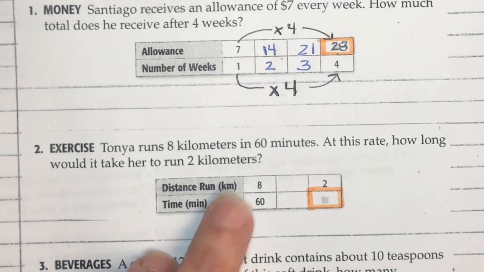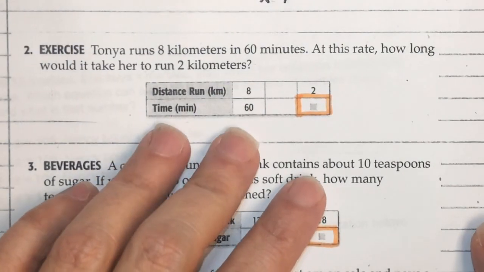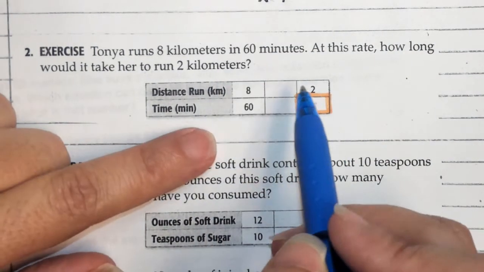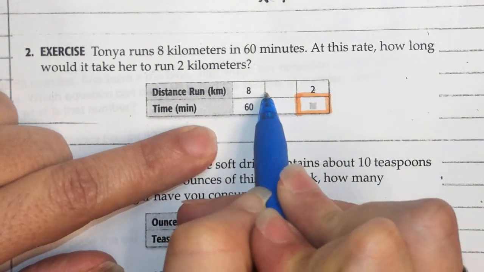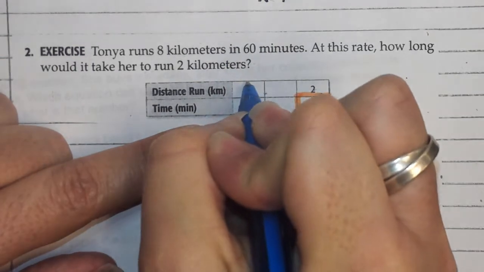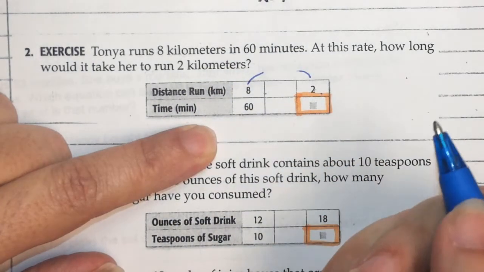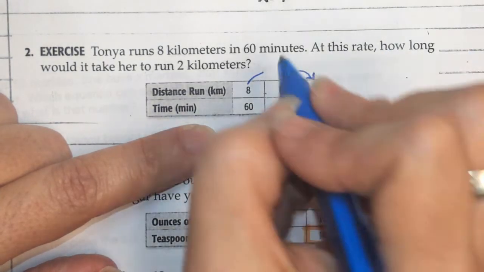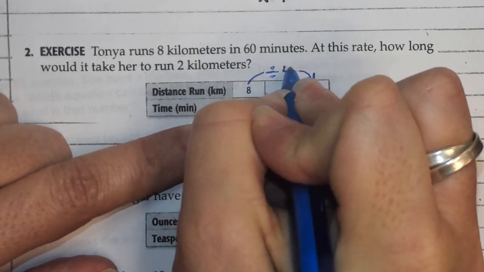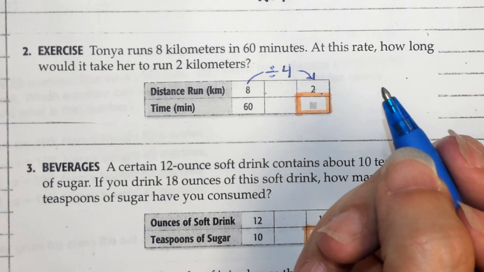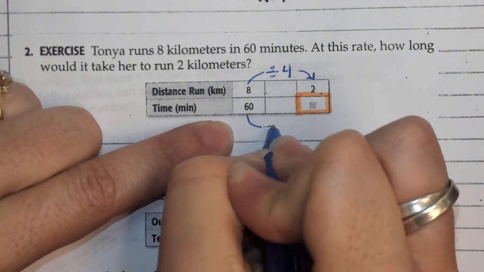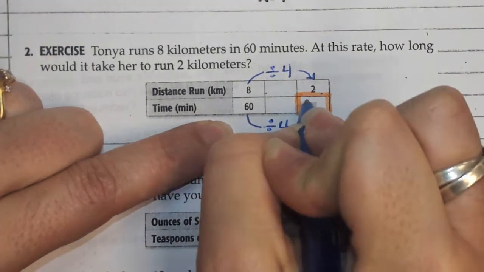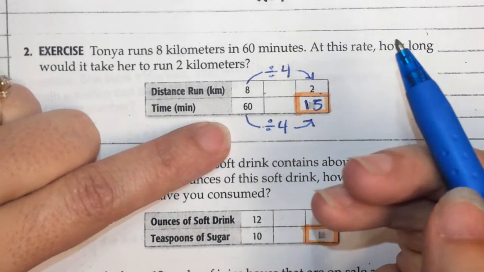Tanya runs 8 kilometers in 60 minutes. At this rate, how long would it take her to run 2 kilometers? Okay, so look. Take the 2 that are across from each other, which is 8 and 2. Can I get from an 8 to a 2 using multiply or divide? Divide what? 4. 8 divided by 4 is 2. Everybody agree? Yes. Okay. Can I do 60 divided by 4? Yes. And what do you get? 15. Okay.